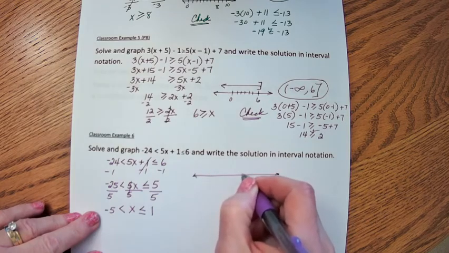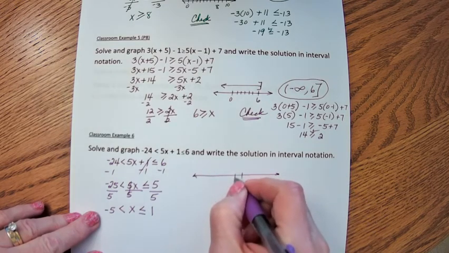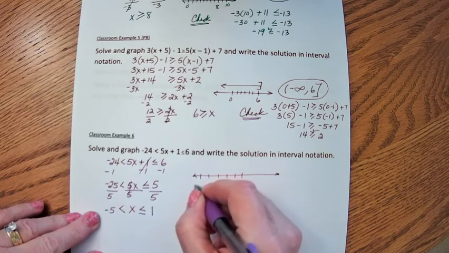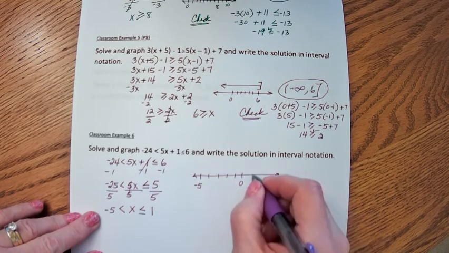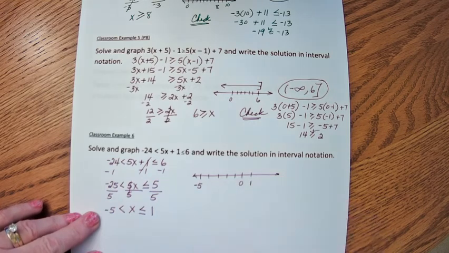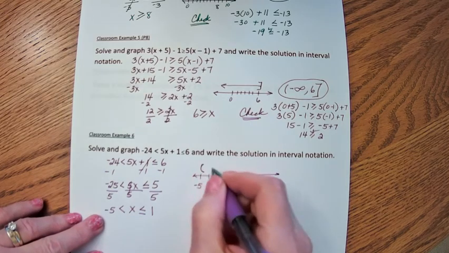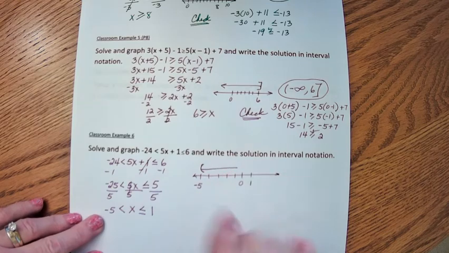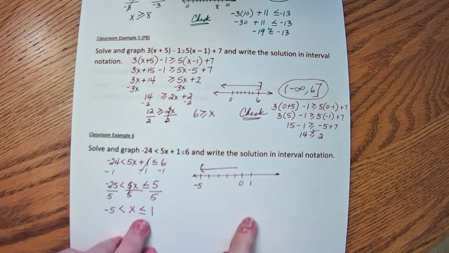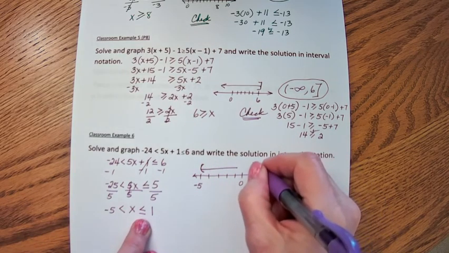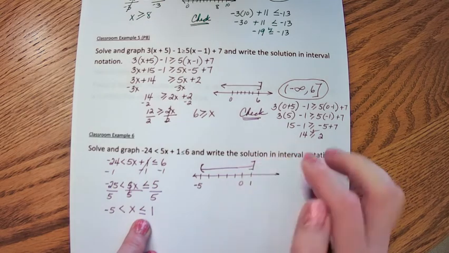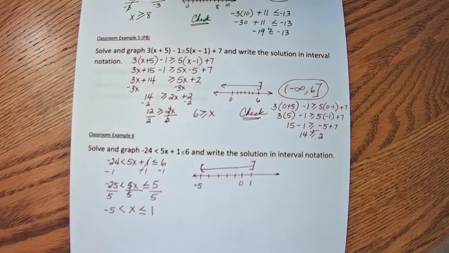So let's go ahead and put this on our number line. Here's our 0, 1, 2, 3, 4. Here's my negative 5, and here's my positive 1. X has to be greater than but cannot equal negative 5, all these, but at the same time, x has to be less than or equal to 1. So now this is my interval.